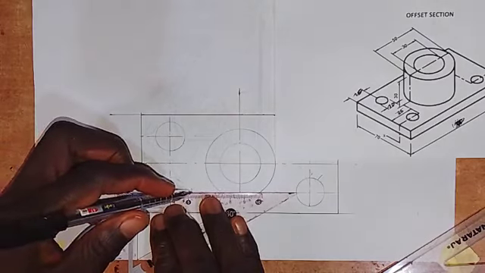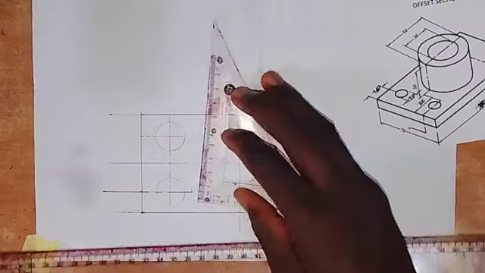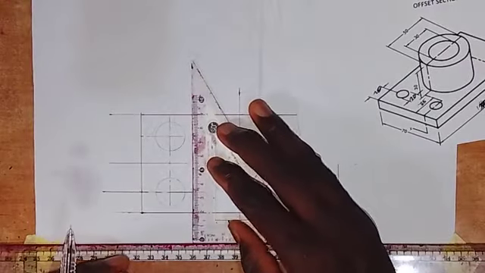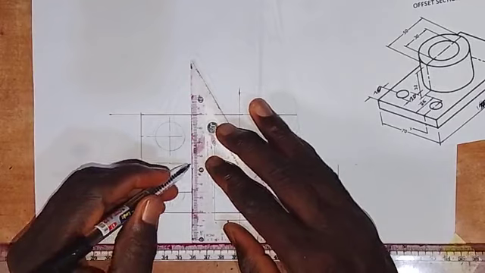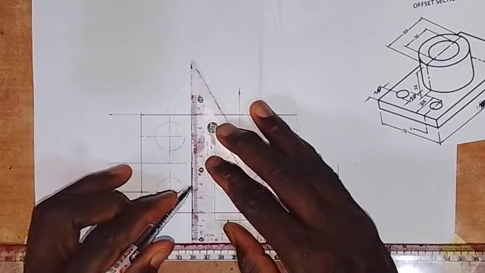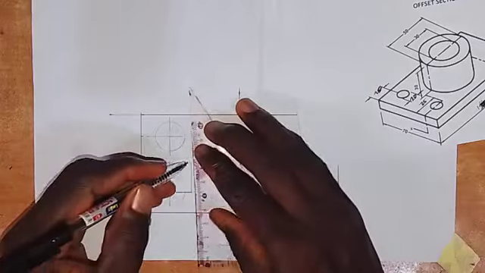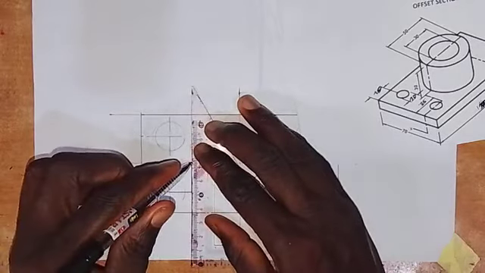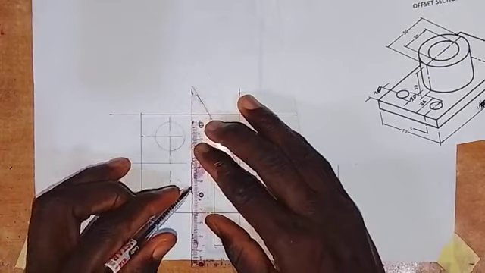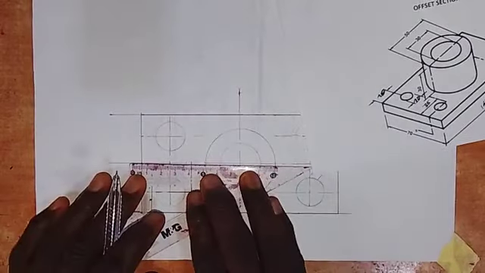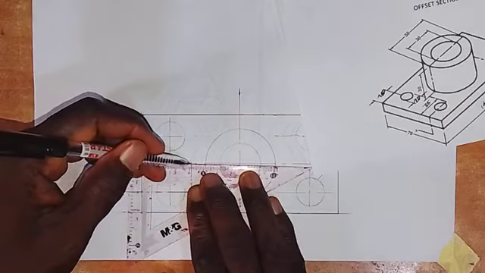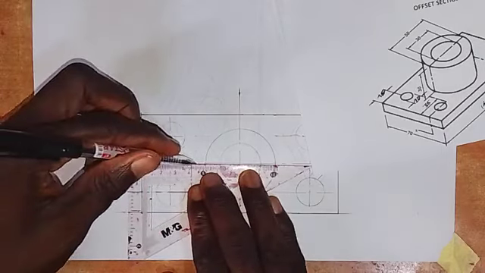So from this point now, we draw this as part of the cutting plane to this point. Then the cutting plane goes from this point and goes up like this. Let me make it more visible. So we have the cutting plane like this, and then it goes from here and enters in like this.